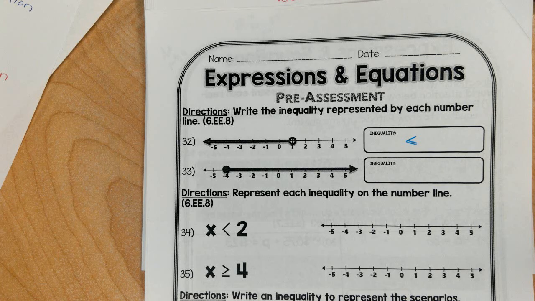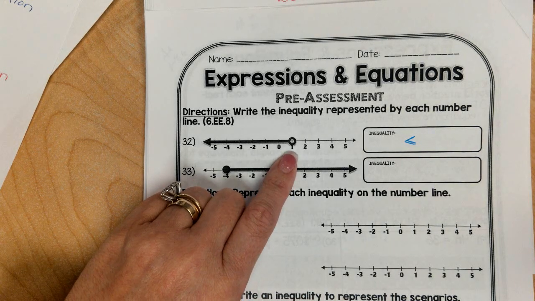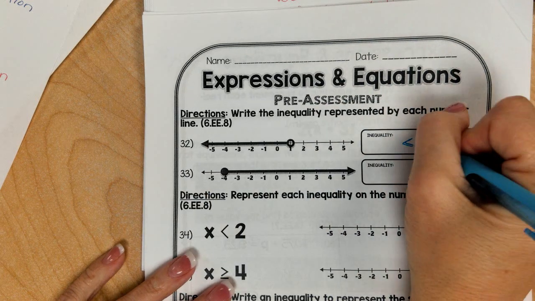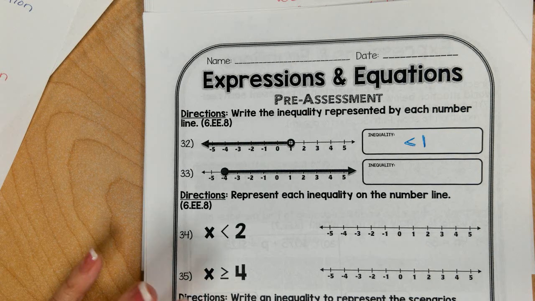Now all I have to do is say, well, what is the solution here? What is it showing? What's it sitting on? 1. So I know 1 is on the right. What variable are we going to use?